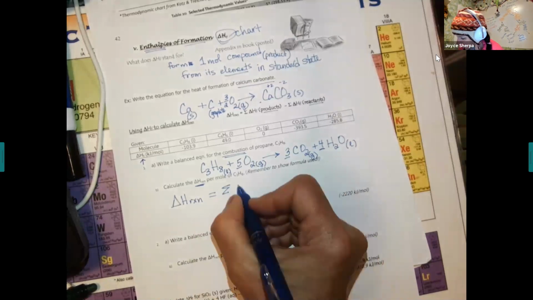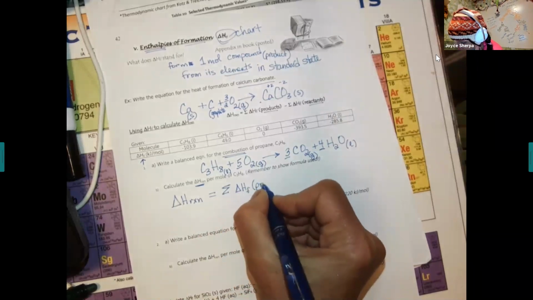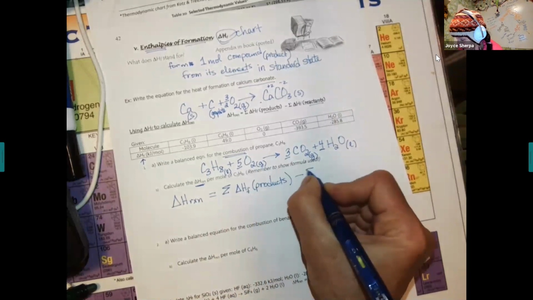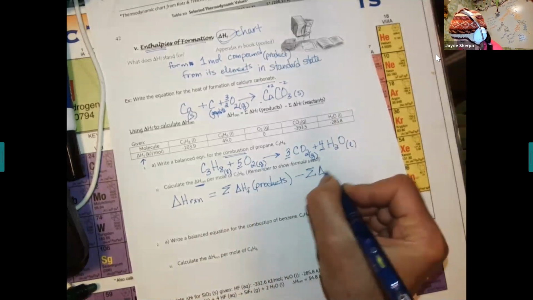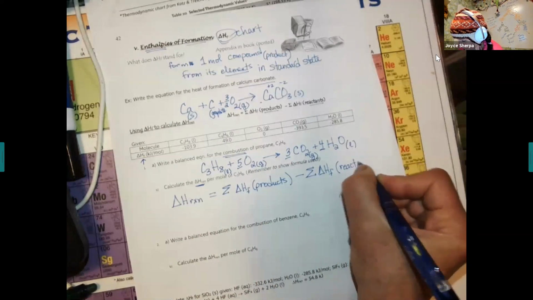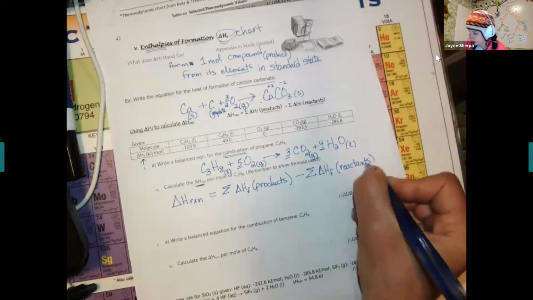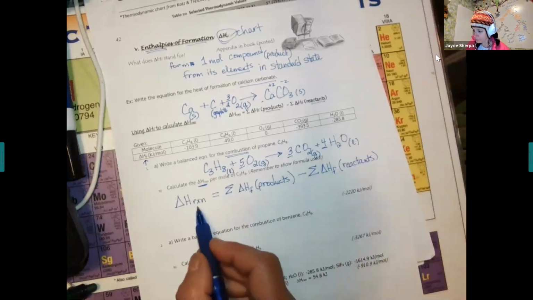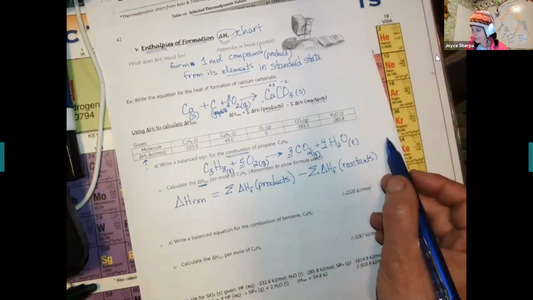So it's a sigma sum of the delta H of formations of the products minus the sum of the delta H of formation of reactants. Again, the F means the chart formation, since we're using those numbers. Reaction means for the whole reaction.